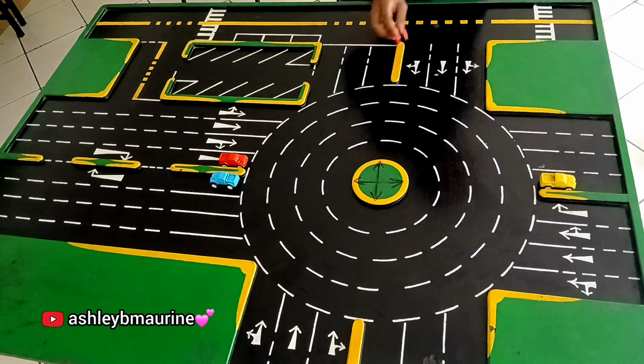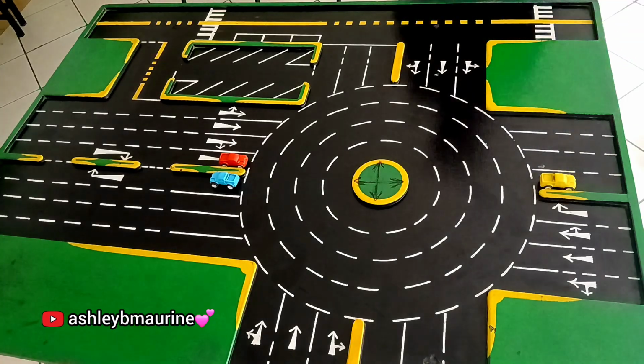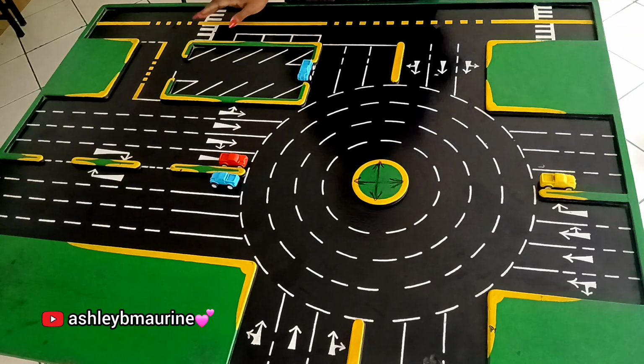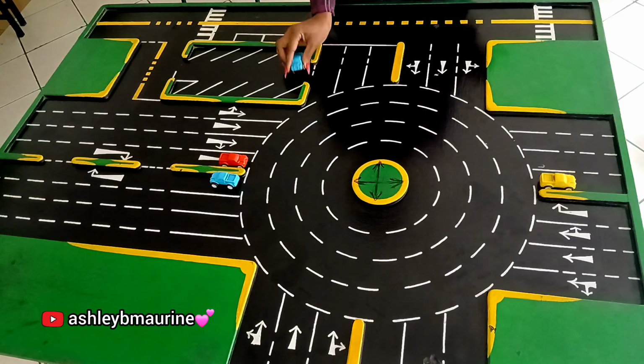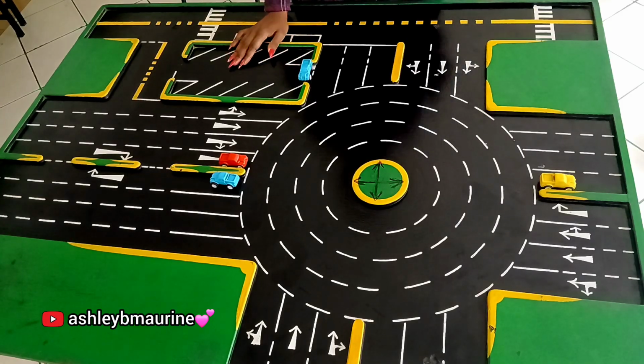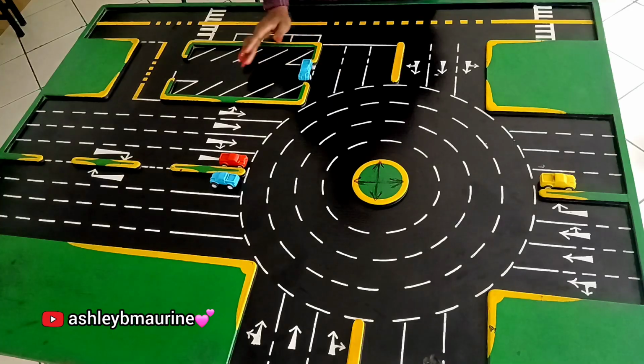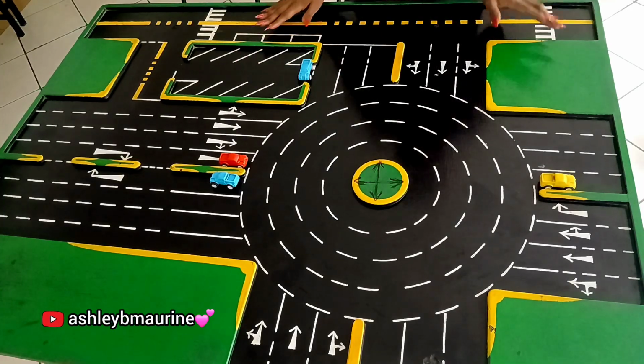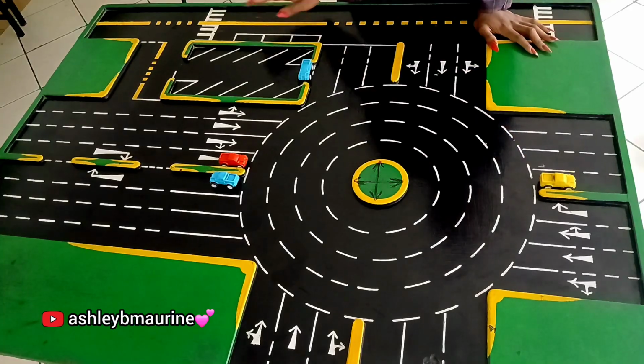Red to go behind yellow. Then I should close the parking. So the parking is closed. I can also close like this. Let me see if the question is okay. Red behind yellow. Yes, the question is okay. So you can be asked the red car to go behind the yellow car.